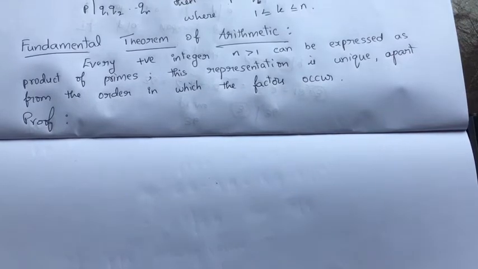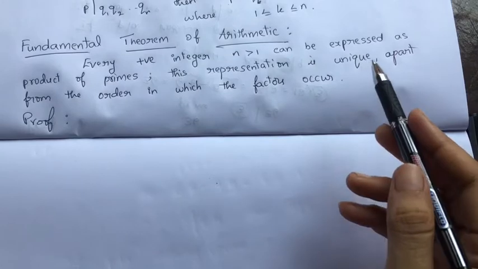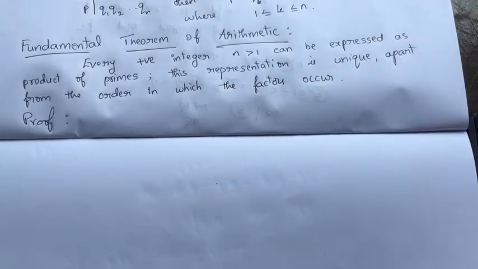See, if that integer which we are considering is prime, then no problem. So no problem if an integer is prime.